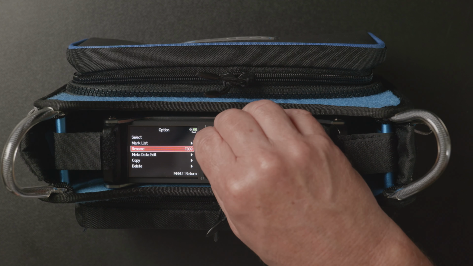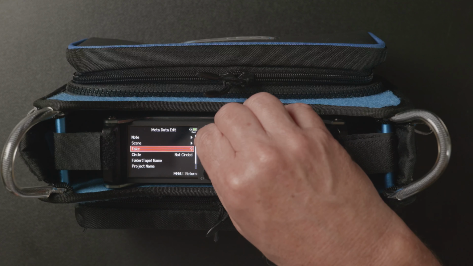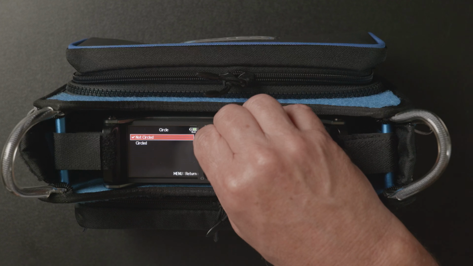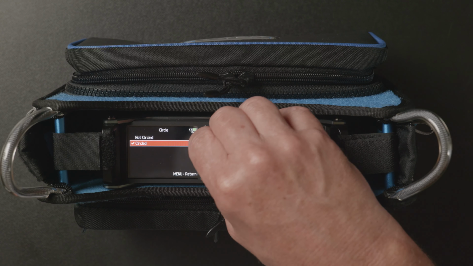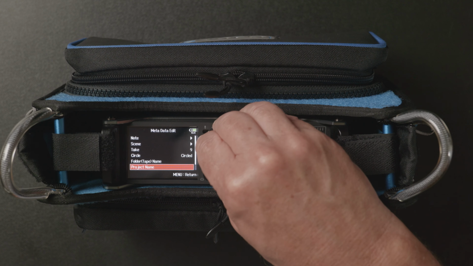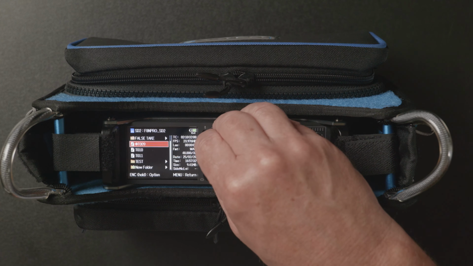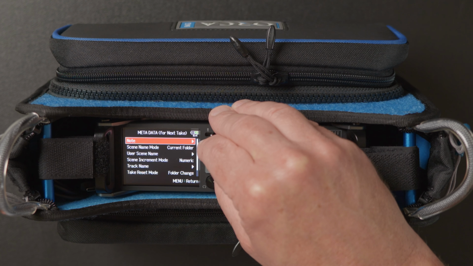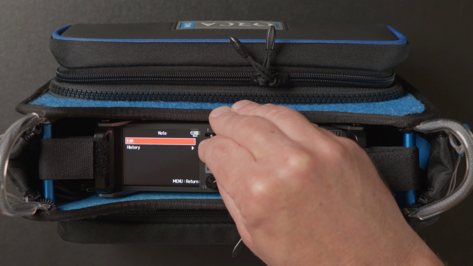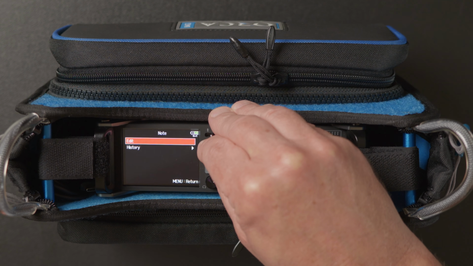You can rename files there if you wanted. You could add a new note to it. You can change the scene, the take. You can circle that take if you wanted to. That's going to do it on both chips. You can name the folder, the tape name, project name, track name, all from right there. So yeah, a lot of cool stuff in that metadata section there. Without going too far into it, you can also attach notes to that take.